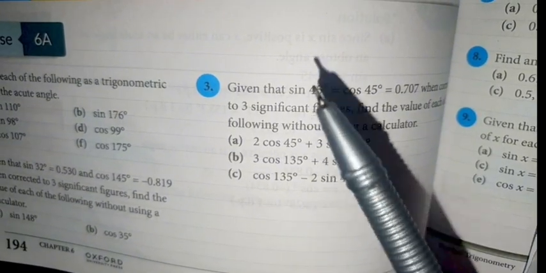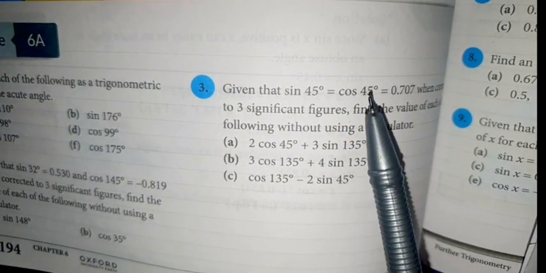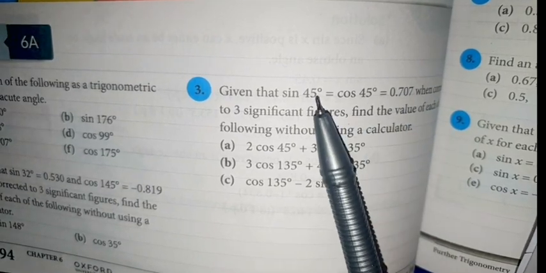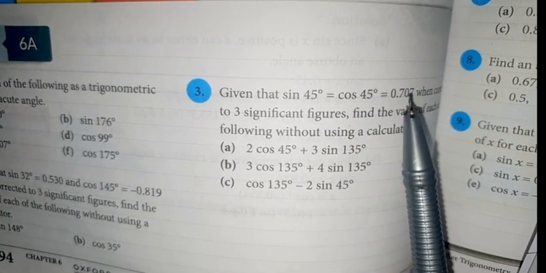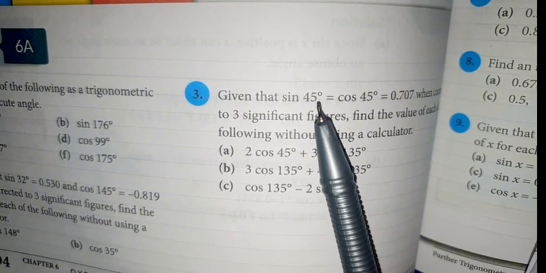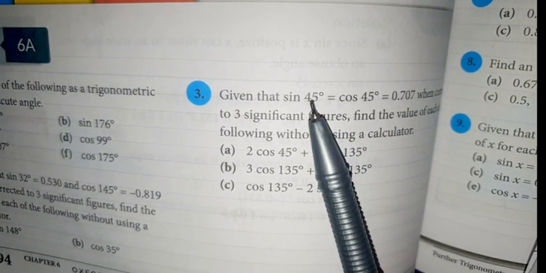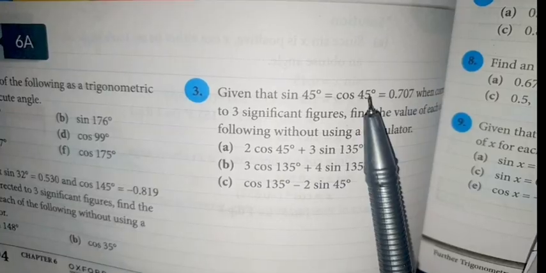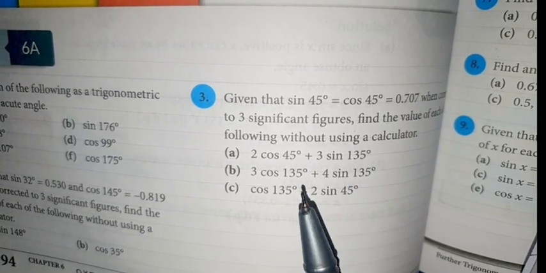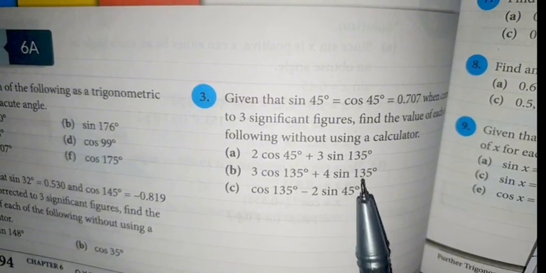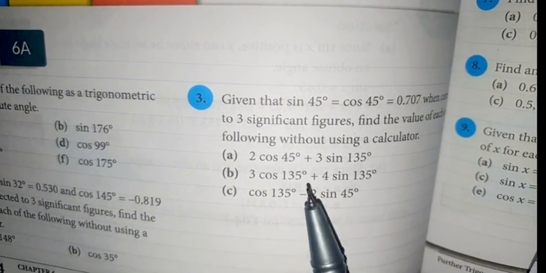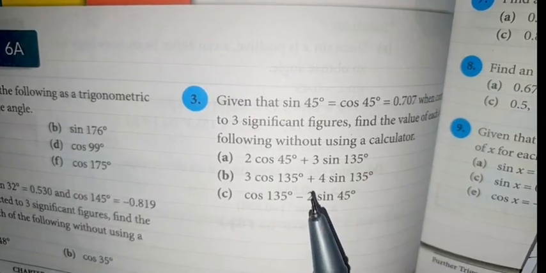You can see that sine 45 and cos 45 are equal to 0.707. Why they are both equal to 0.707, I'm going to explain. We have the values for 45 degrees, but the requirement asks for sine 135 and cos 135 as well. So first of all we have to find sine and cos 135, so it will be easy to put down the values.